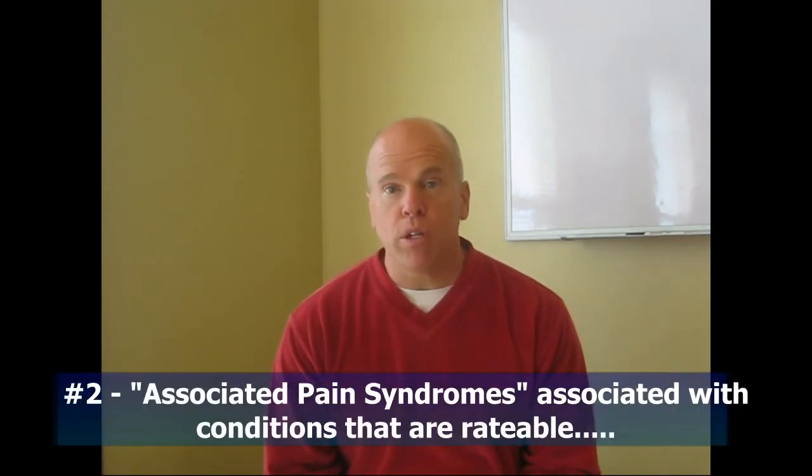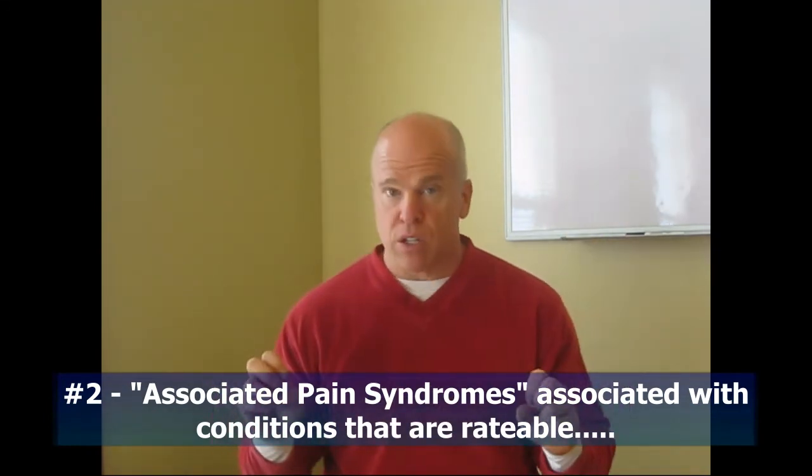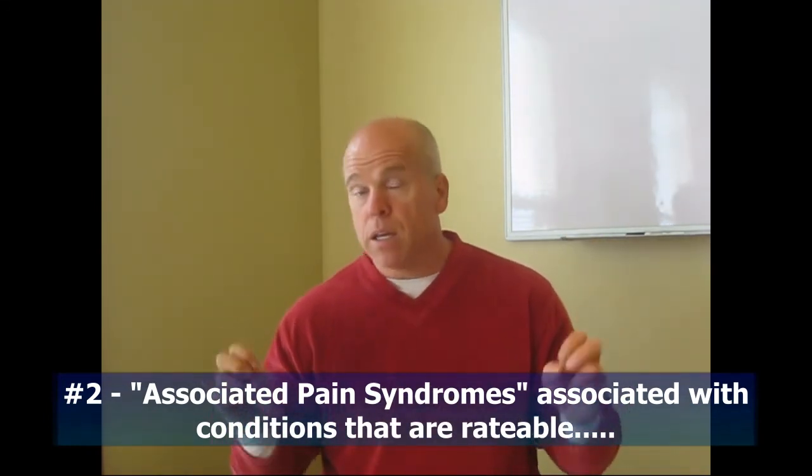Second scenario wherein we can provide for additional impairment related to pain is when there are associated pain syndromes that are associated with bona fide medical conditions that can be rated according to other chapters of the AMA guides, but sometimes those other ratings do not adequately capture the added burden of pain on the permanent impairment.